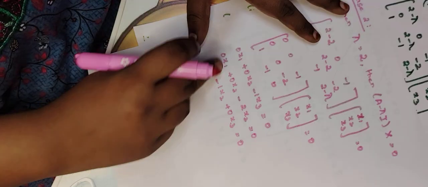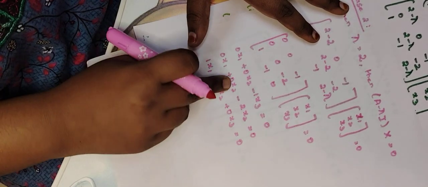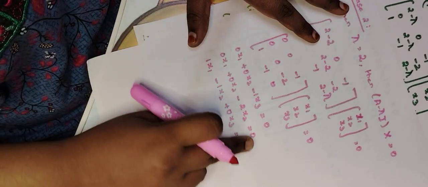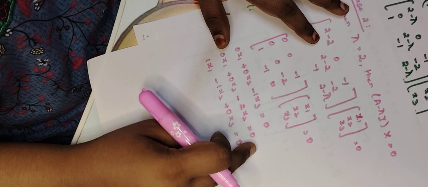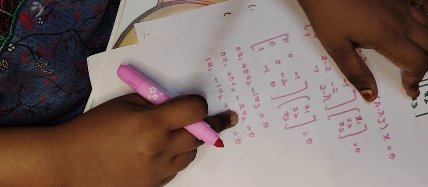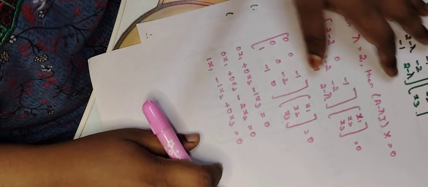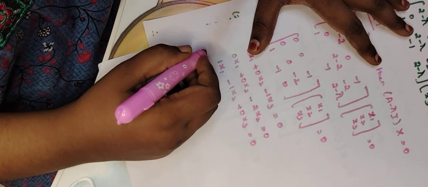As you can see here, in the second equation the coefficients are 0, 0, minus 2. If we divide this equation by 2, we'll get 0x1 plus 0x2 minus 1x3 equal to 0, right? So as you can see, these two equations are similar and the third equation is different.